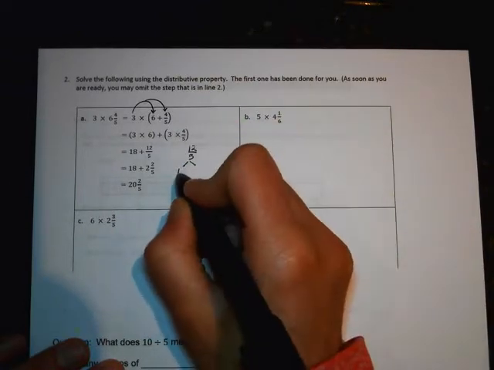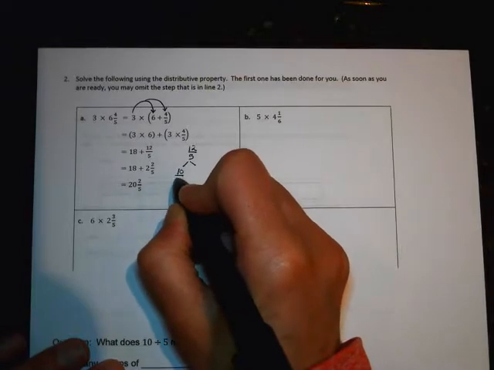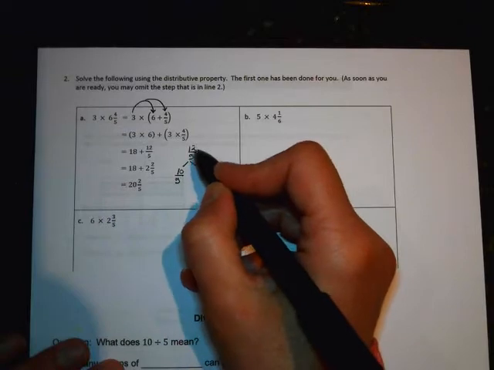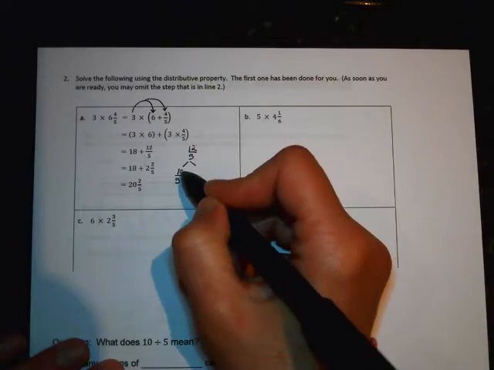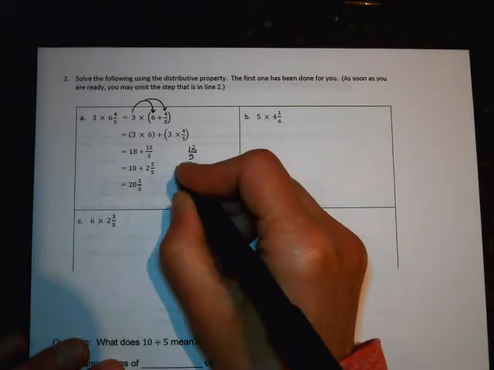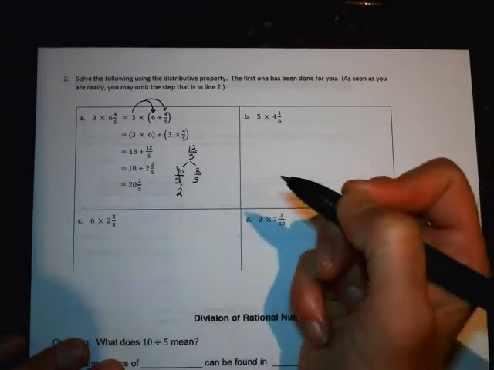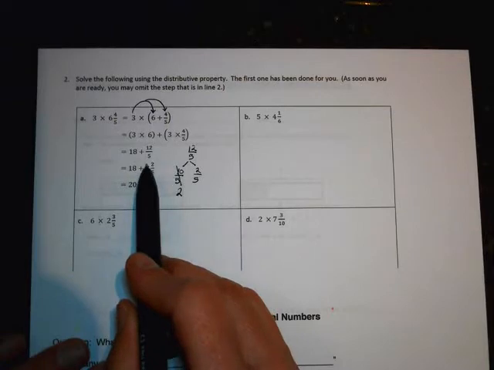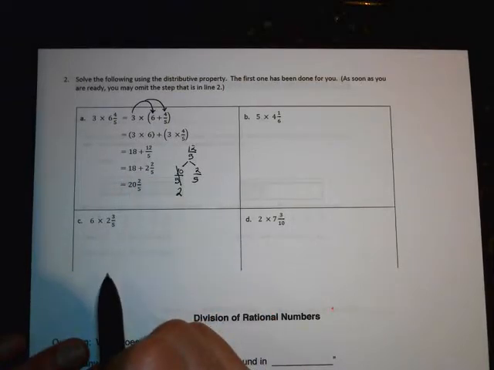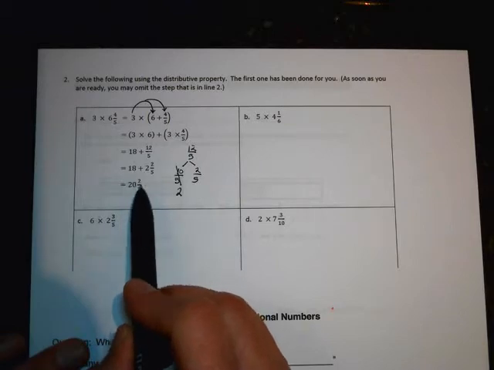So you would have gotten 10 out of 12 pieces. You can get 2 groups of 5. That would be 10/5. 2/5 left, and they cross that out and call that a 2. So that's where they said they were missing the step. Okay, and then they combine these, 18 and 2/5. Very different.